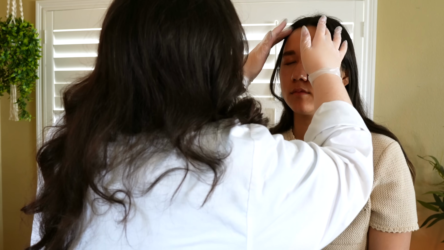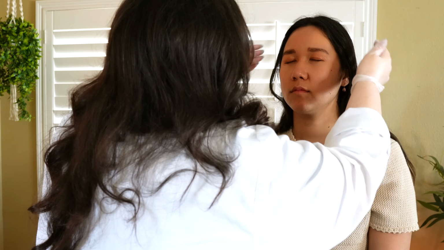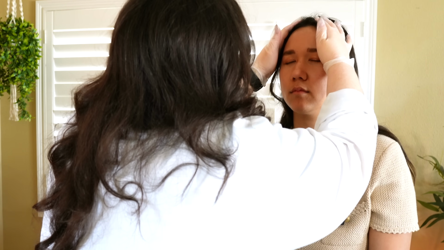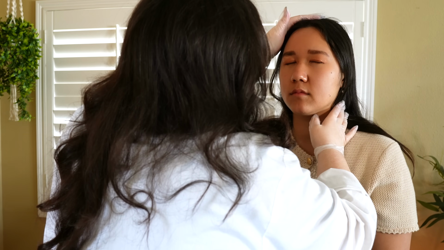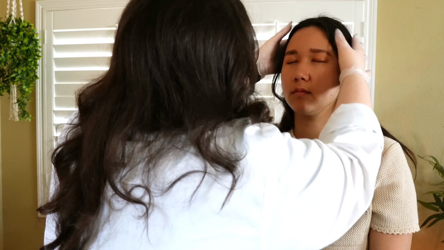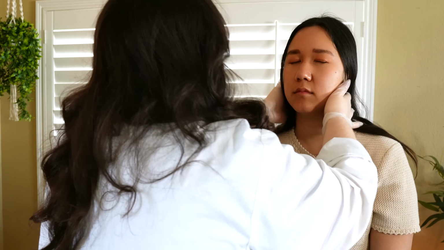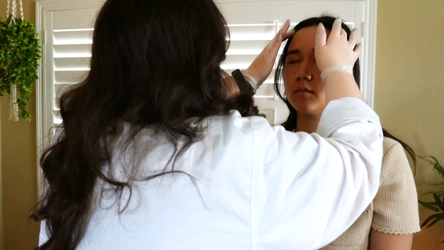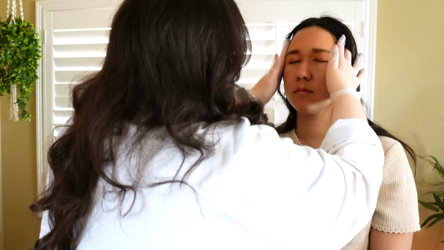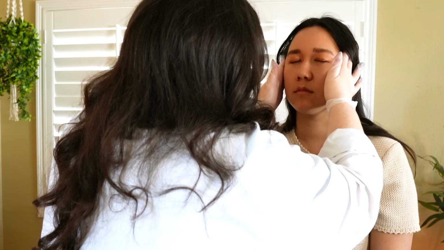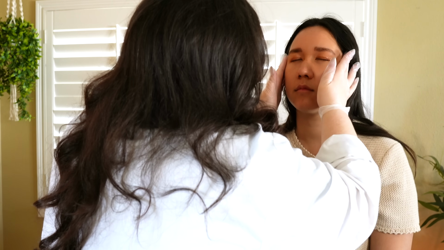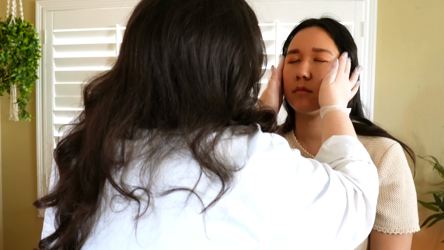Sure. So coming back in to perform some superficial palpation, I'm going to start here, at the top of your scalp, feeling along the crown. Please do let me know if there are any areas of particular tenderness or discomfort. At this point, I'm just feeling around for any abnormal nodules, any areas of inflammation, which I do maybe just feel a little bit here at the temple.